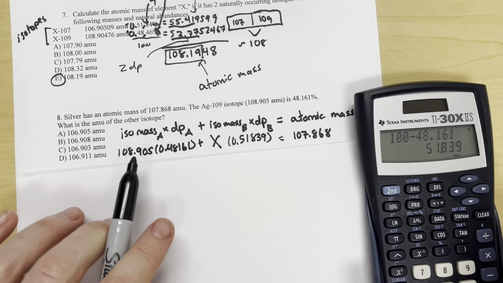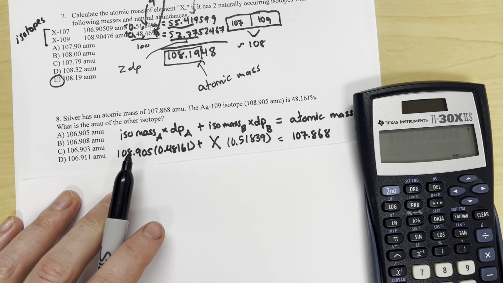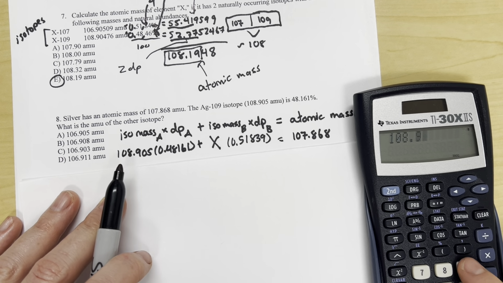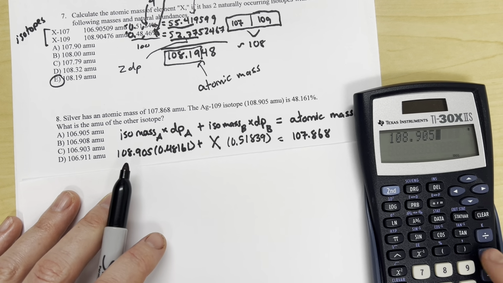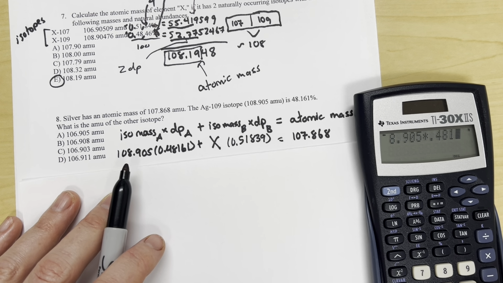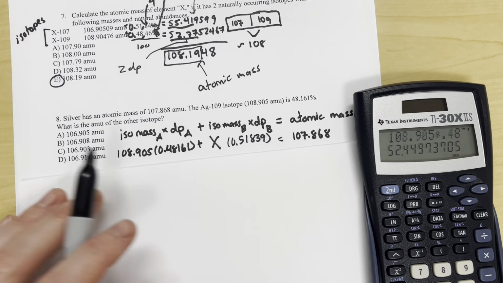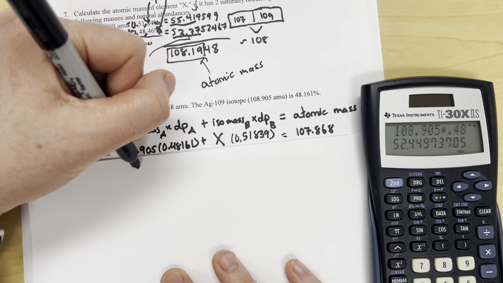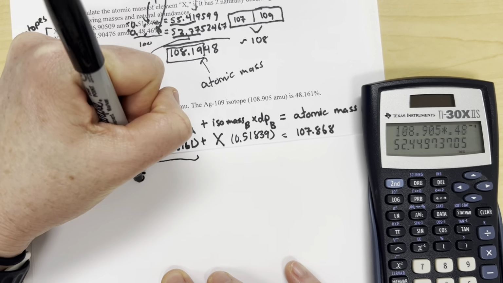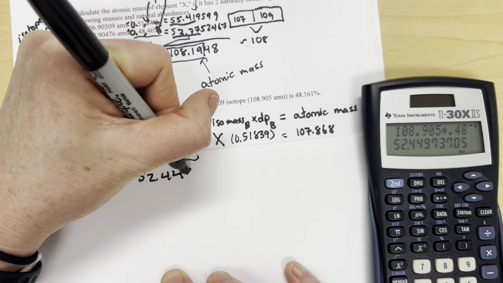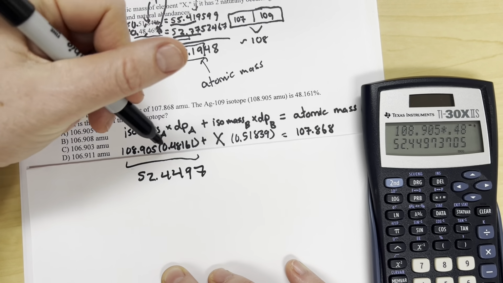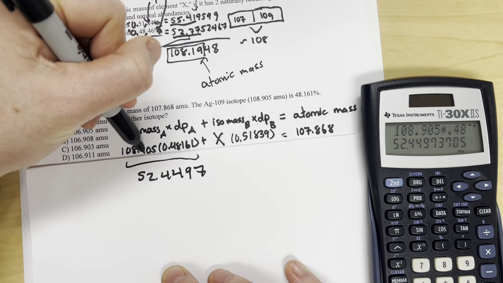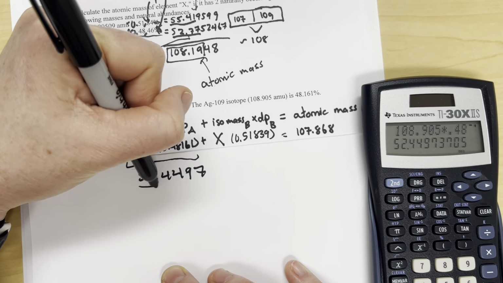Okay, so starting with this one, we'll do 108.905 times 0.48161. And this right here gives me 52.4497. When you multiplied it, it gave you something with 5 sig figs.